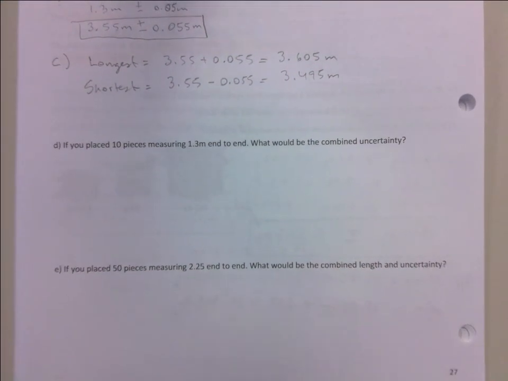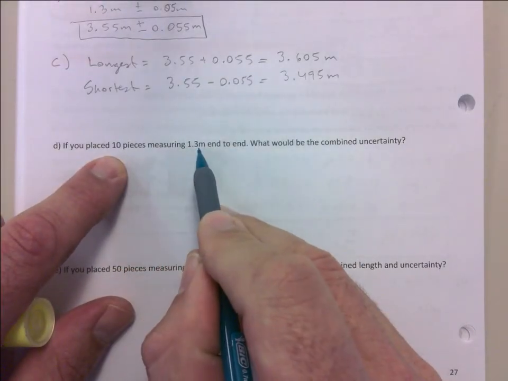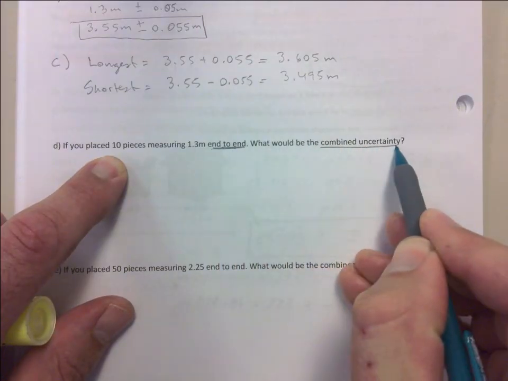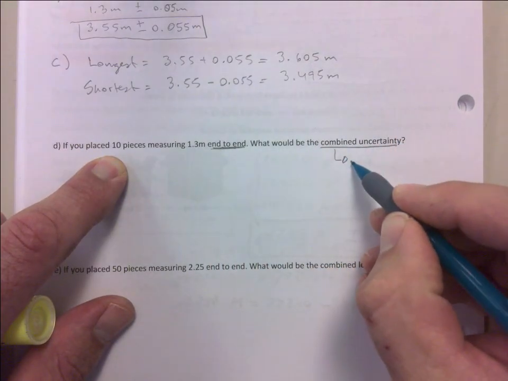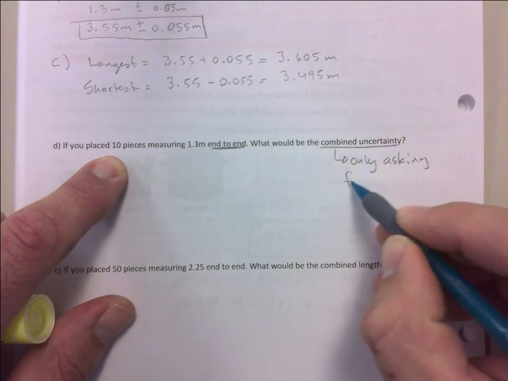Now this D and E, let's do that one together. You want 10 pieces measuring 1.3 meters end to end. What would be the combined uncertainty? Make a note here. Only asking for uncertainty.